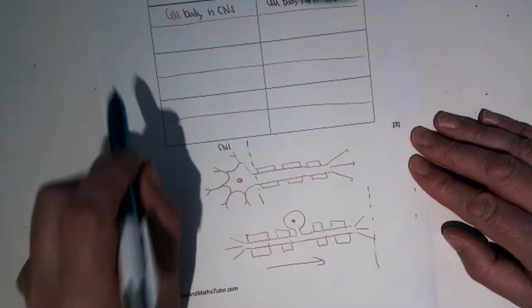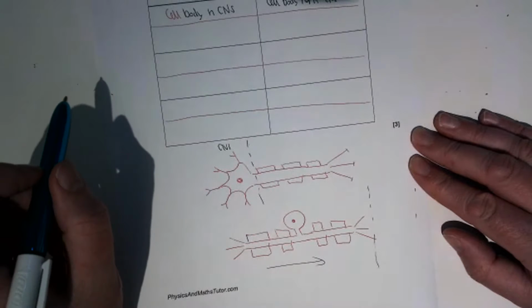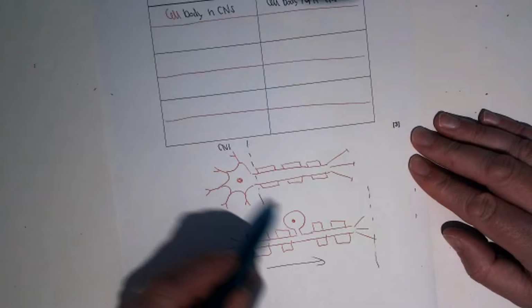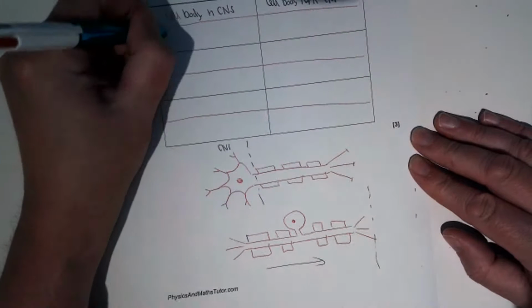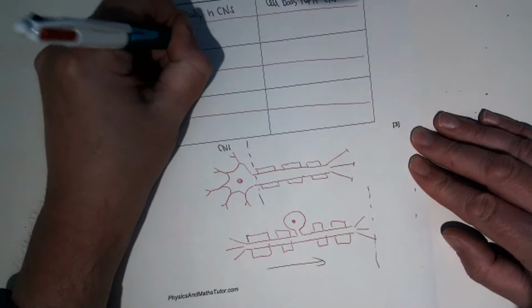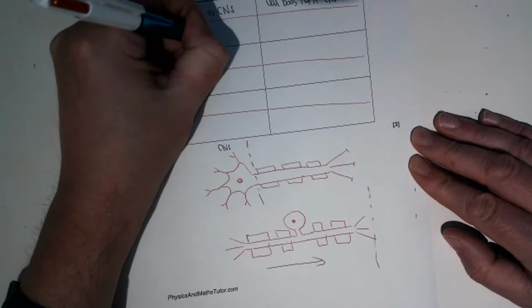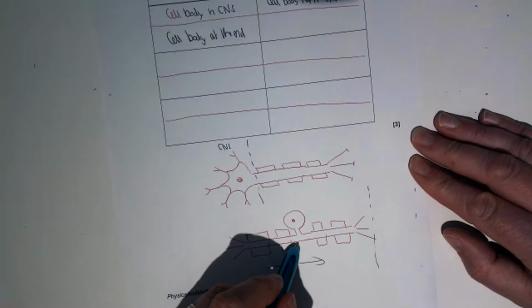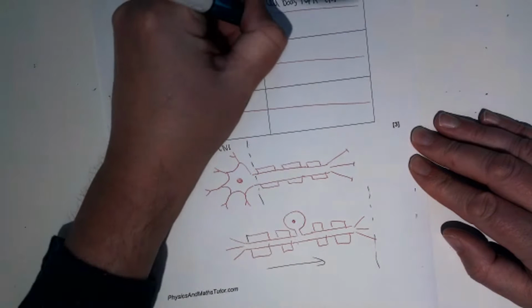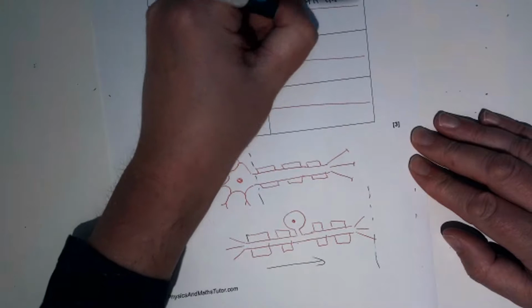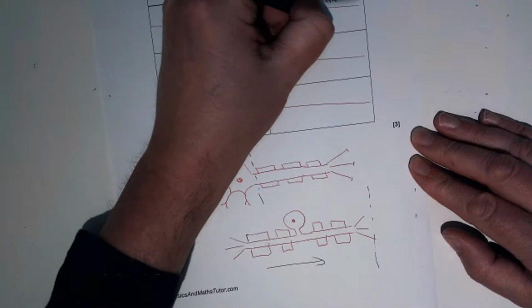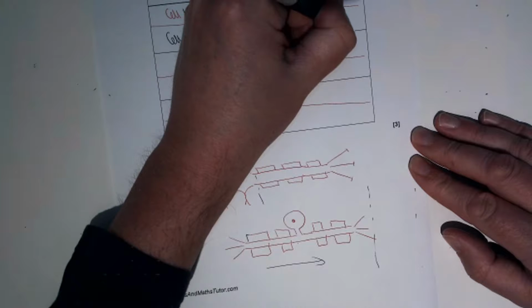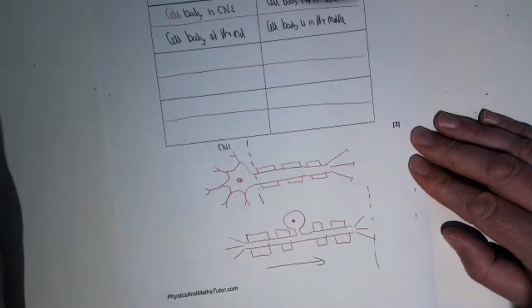So we're doing a direct comparison. You've got to have comparative statements, so they must be made in the same row. So, staying with the cell body, it is in different positions. In a motor neuron the cell body is at the end, whereas in a sensory neuron, the cell body is in the middle of the neuron.